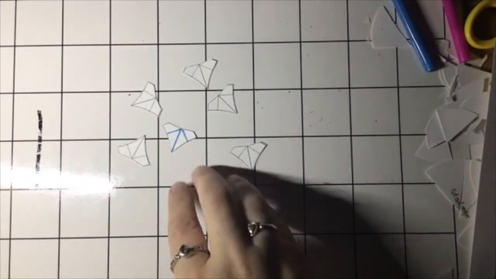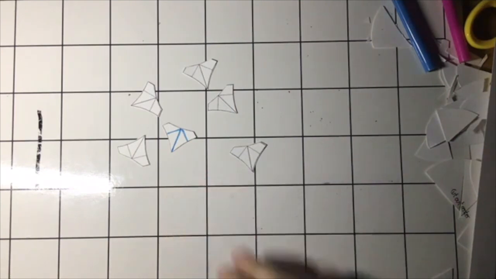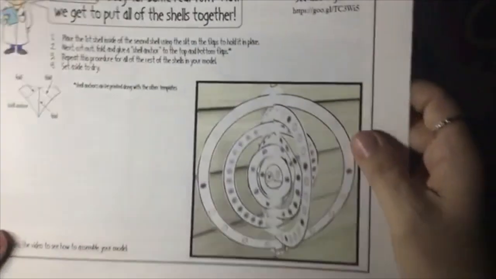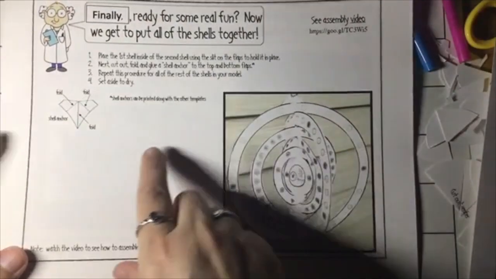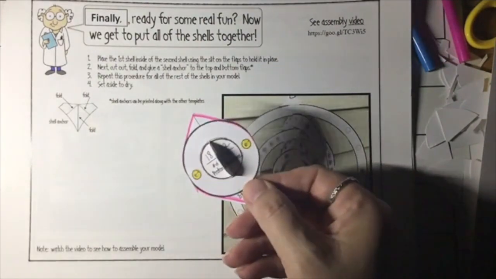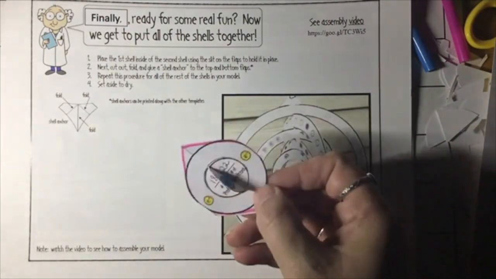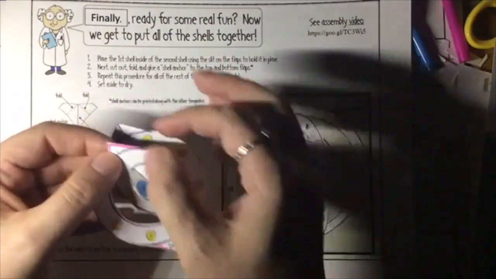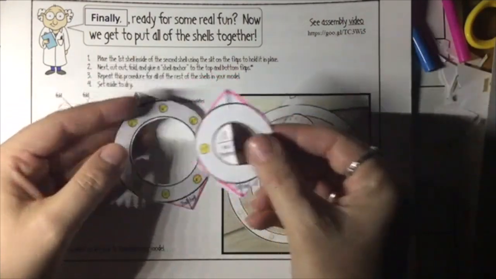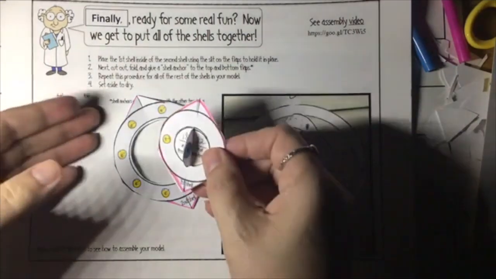We've got our anchors cut out now, so I'm going to show you how to fold those in a moment. What I want to point out is we're on this page here. We're going to end up placing our first shell, which is the one that's got the nucleus, inside of our second shell, and this is where these cuts that we made come in handy. Let's go ahead and do that really quick so you can see how that's going to work.